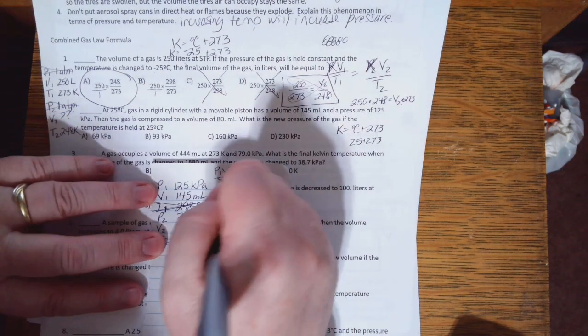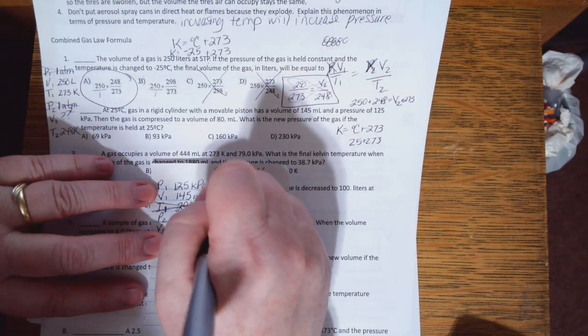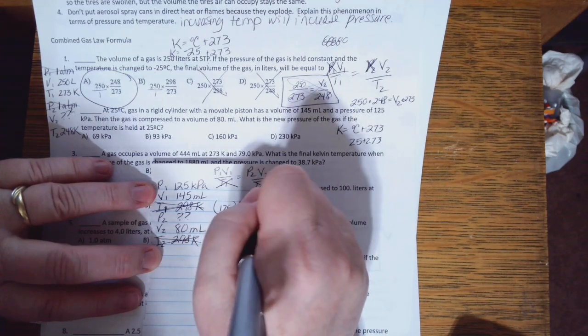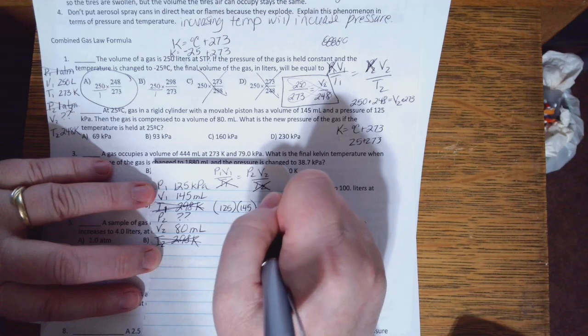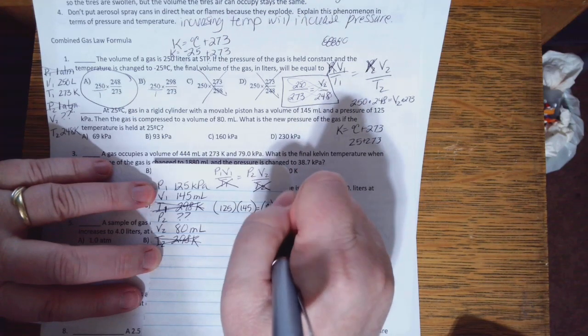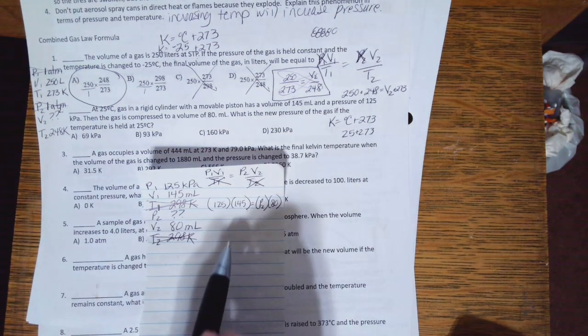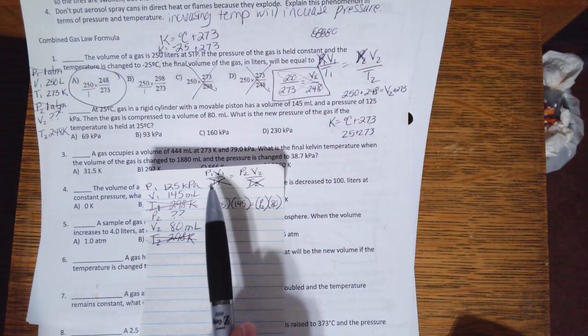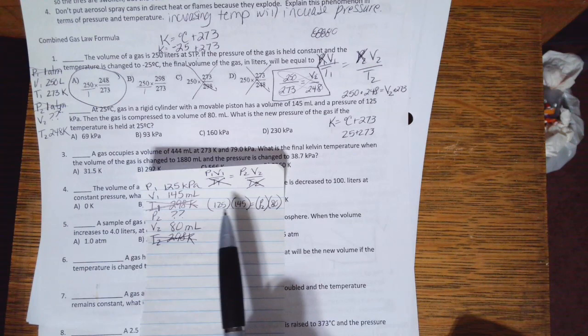So P1 is 125, V1 is 145, P2 is what I'm trying to find, V2 is 80. So let's think for a minute. Let me get some logic in here. I'm only comparing pressure and volume, right?